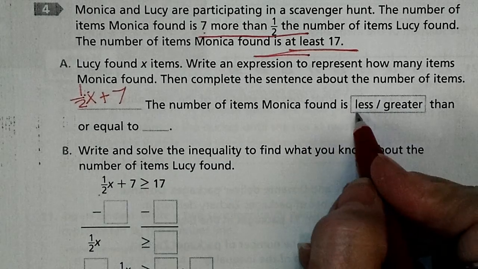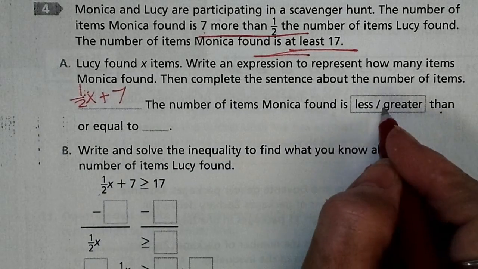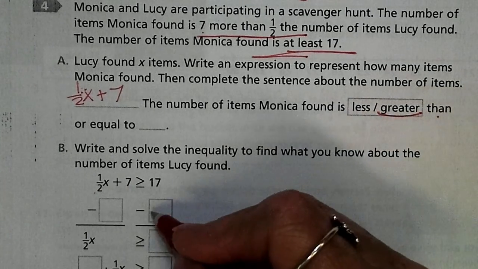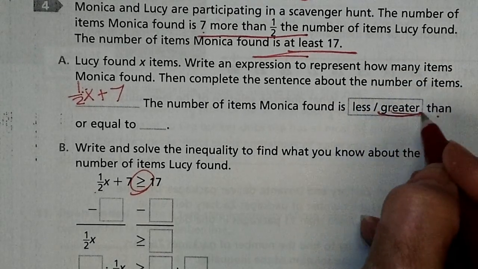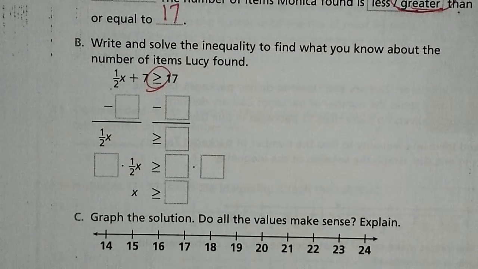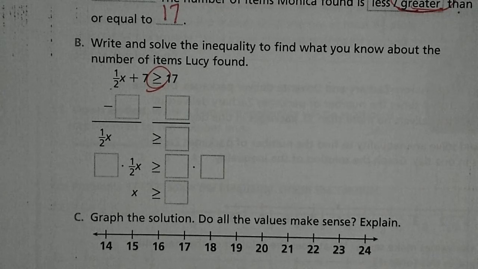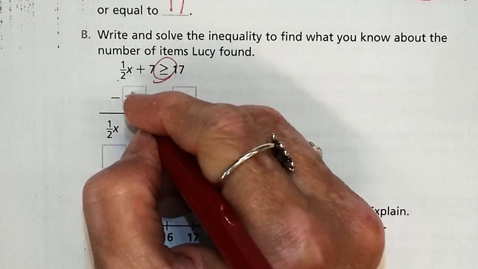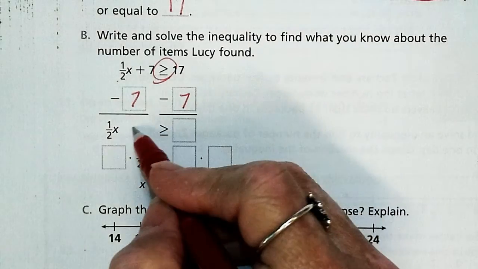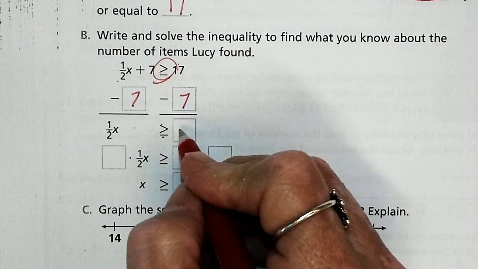All right, so is that less than or greater than? This is greater. Yep, it tells me right there. So it's greater than 17. Awesome. All right, so how do I get rid of plus 7? Minus 7.